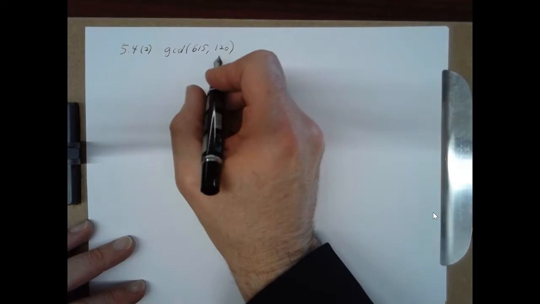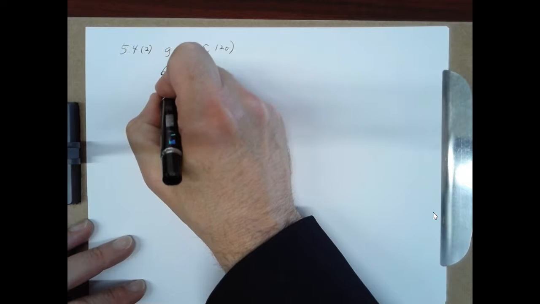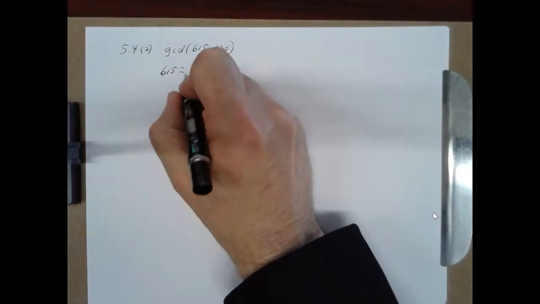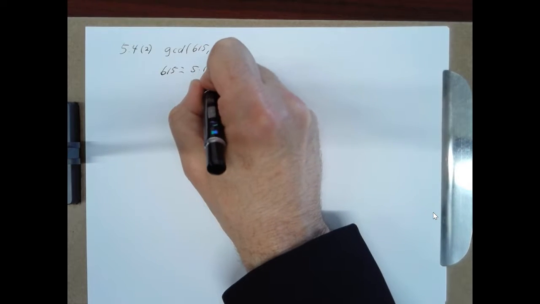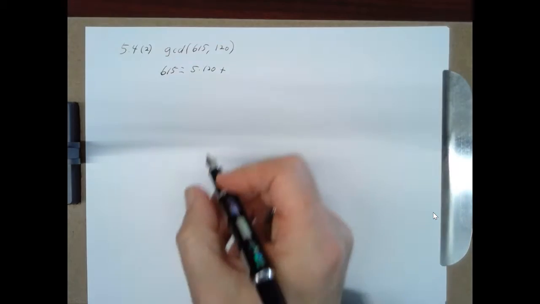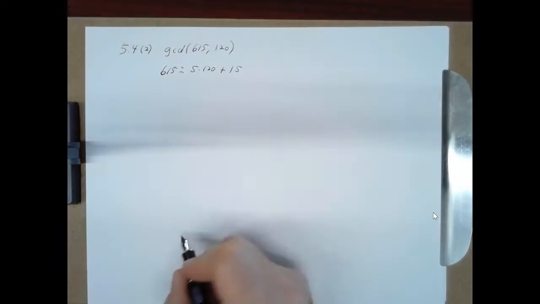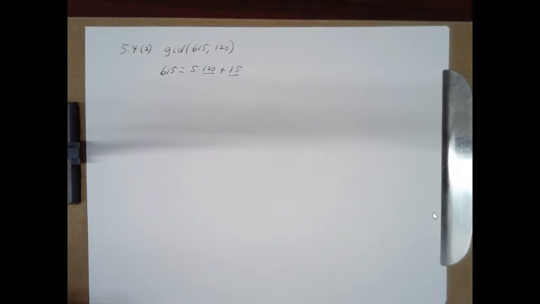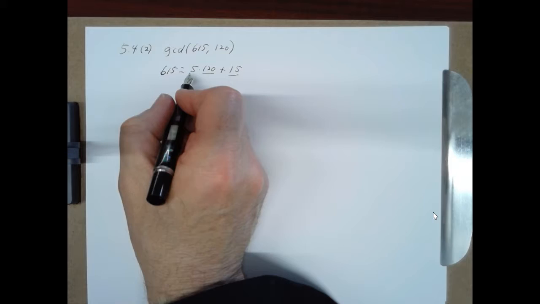But GCD of 615 and 120, so we write 615 equals, and how many times does 120 go into 615? It'll actually fit 5 times. And 5 times 120 is 600, so we've got an extra 15 left over. And now we're working with these two numbers. Okay, the 5 is irrelevant. This number here doesn't come into the calculation.